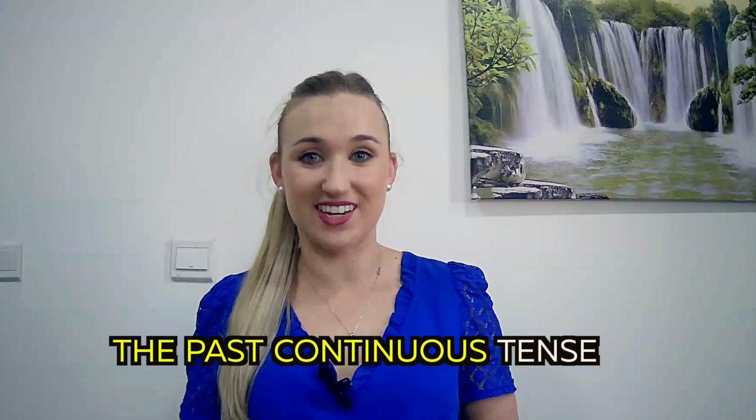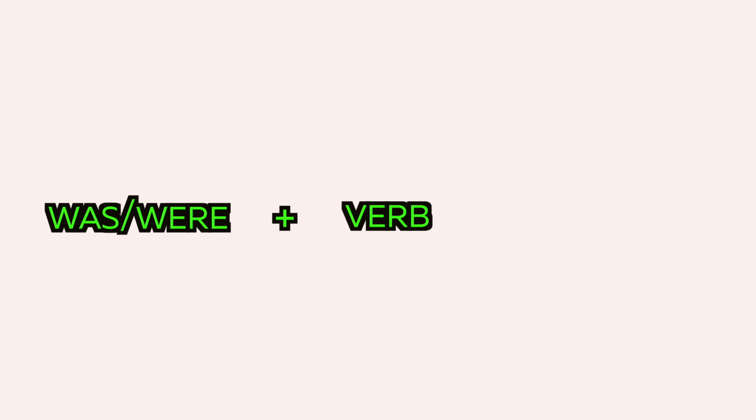Another common past tense is the past continuous tense. We form it using was or were plus the verb plus ing. A common use of the past continuous tense is to show that a longer action was interrupted, usually by a shorter action in the past simple tense. We often use the time expression when.